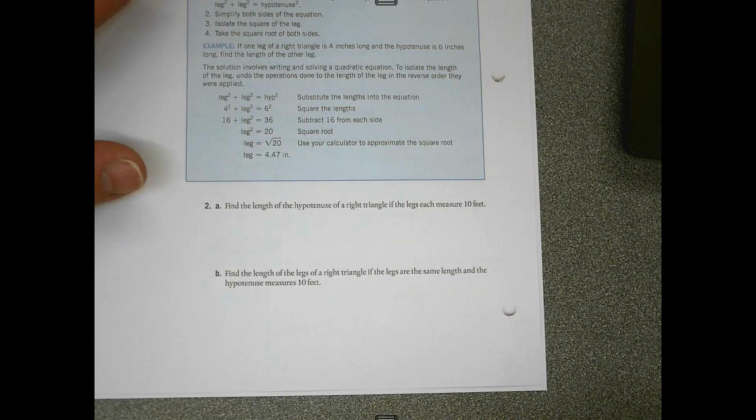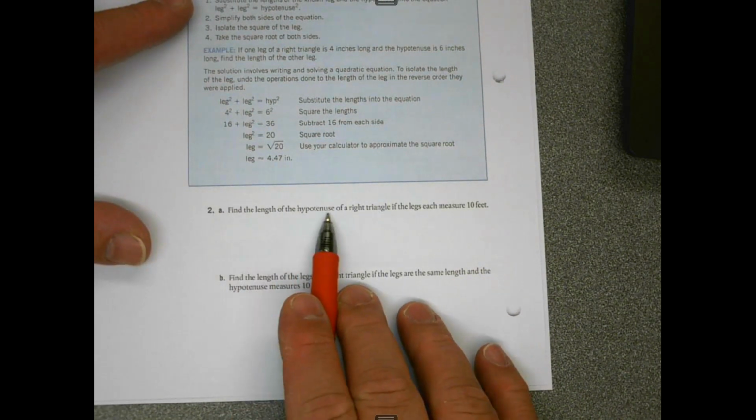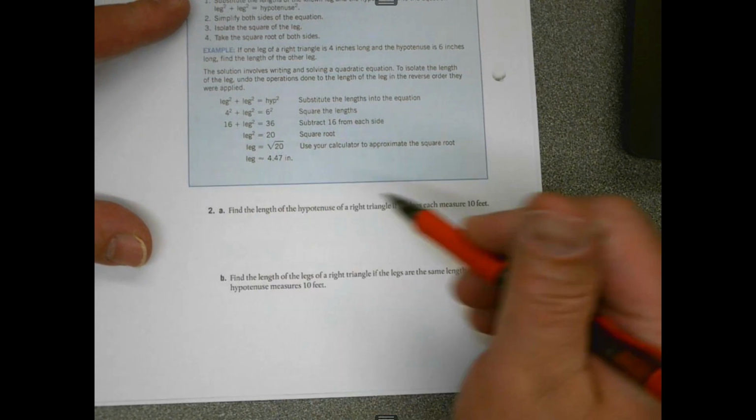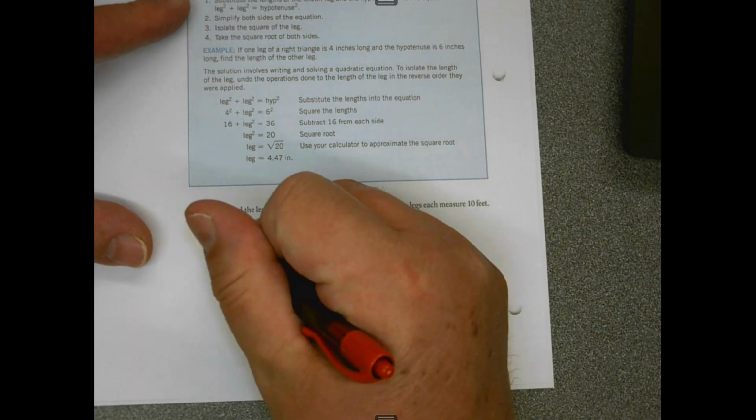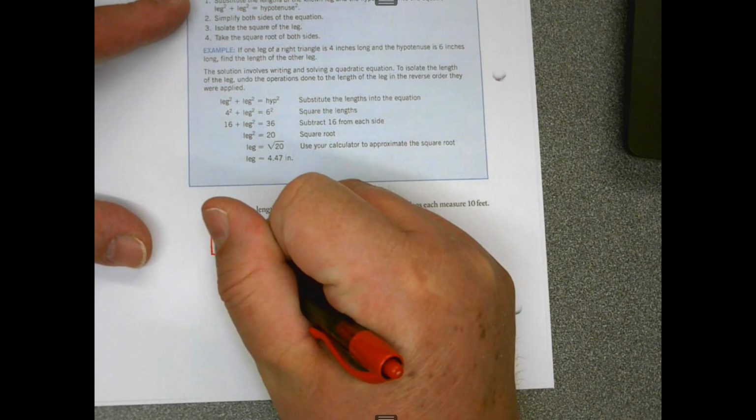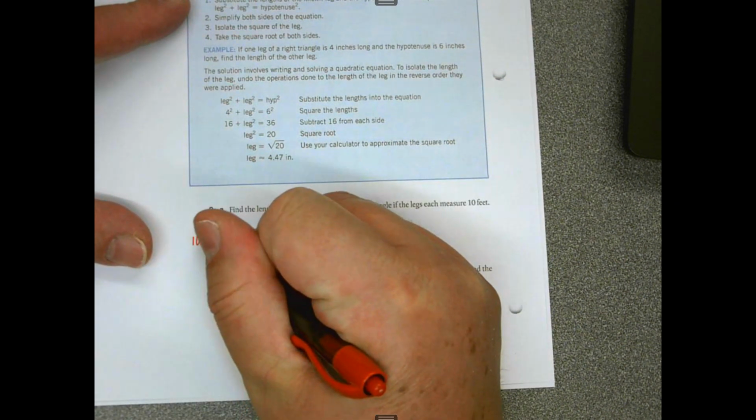Find the length of the hypotenuse of a right triangle if each leg measures 10 feet. Draw a picture. Each leg is 10 feet, and this is the hypotenuse.